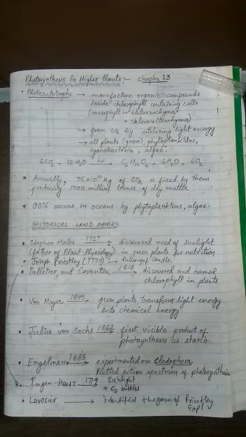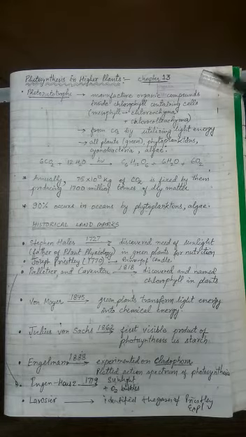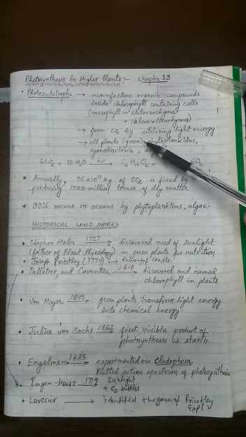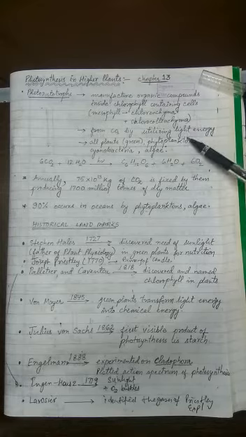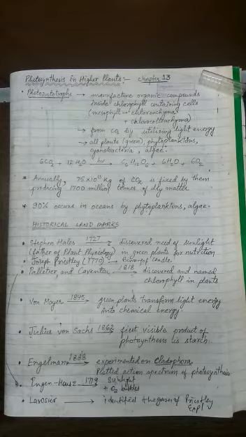So these organisms manufacture organic compounds, that means carbohydrates, inside the chlorophyll containing cells, and this process takes place because of carbon dioxide. They form organic food from carbon dioxide by utilizing the sunlight's energy, and this process is called photosynthesis. So in this process carbon dioxide is utilized with the help of light energy and changed into the organic form, and all green plants and phytoplanktons, cyanobacteria, algae, are able to perform photosynthesis.